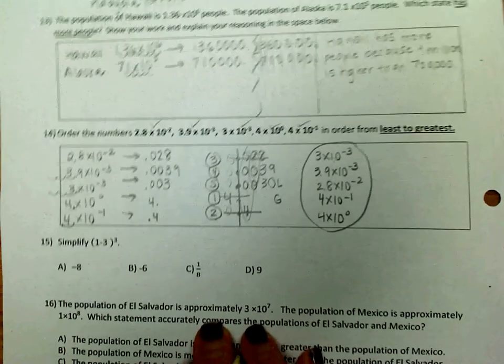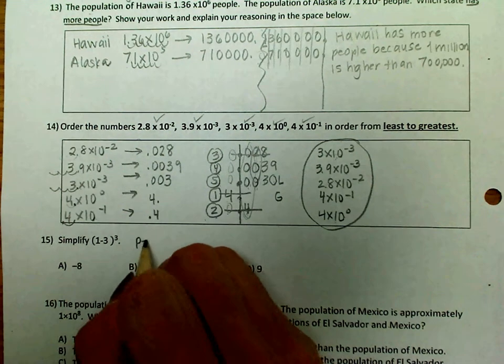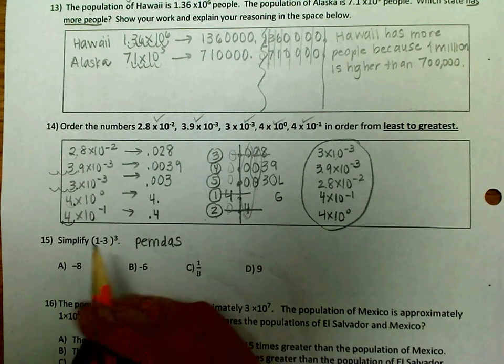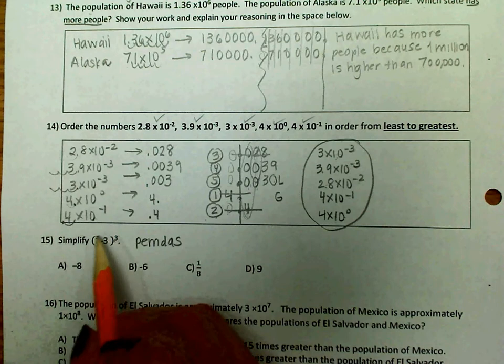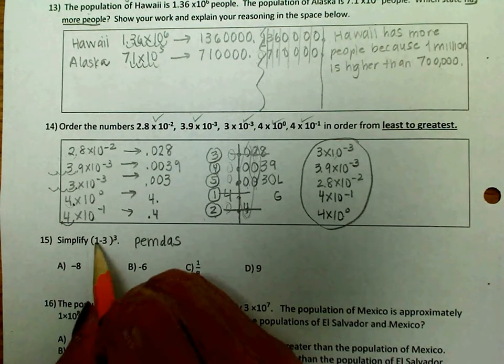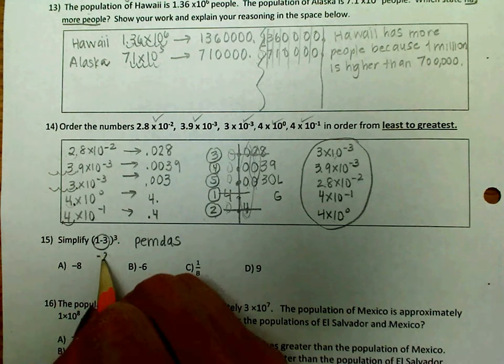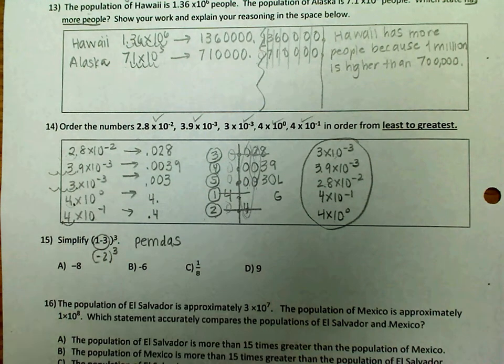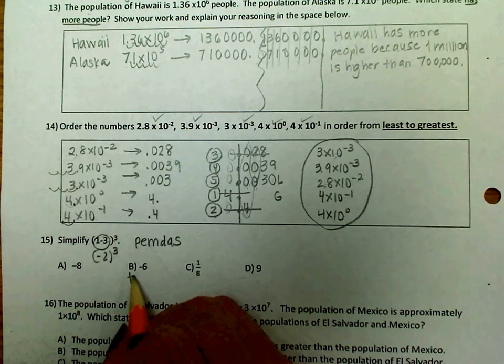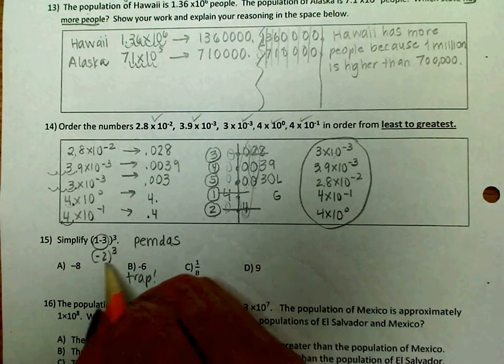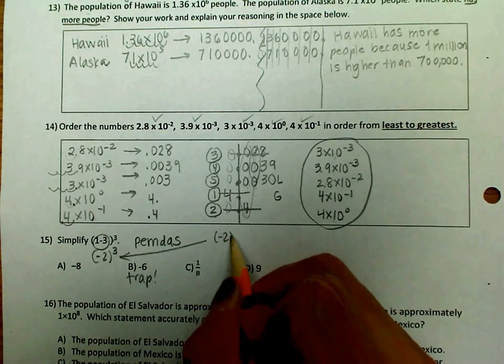Number 15, don't overthink this. This is literally a PEMDAS. So I know we've been working with exponents and you're tempted to distribute that, but don't do that because here you have a 1 minus 3. So what is 1 minus 3? That's a -2. Alright? Raised to the 3rd power. This is a trap. Do not think that you multiply. This means -2 times -2 times -2.